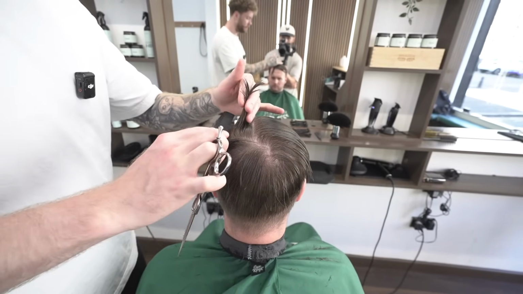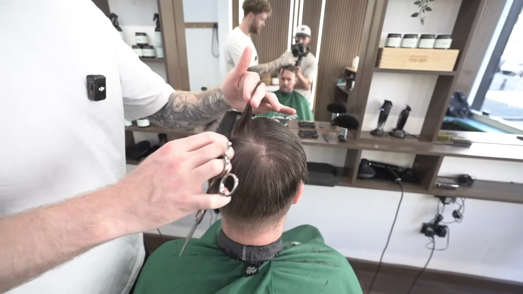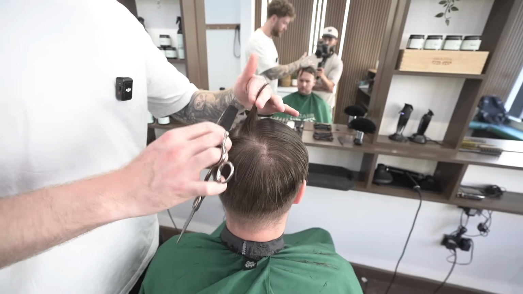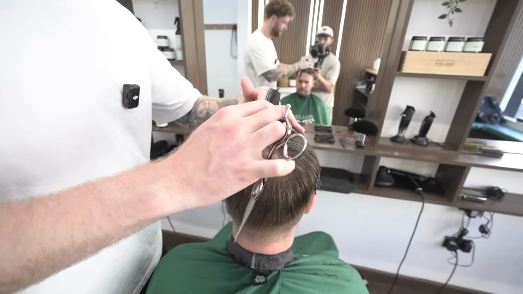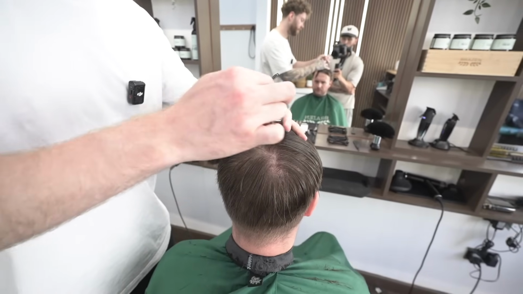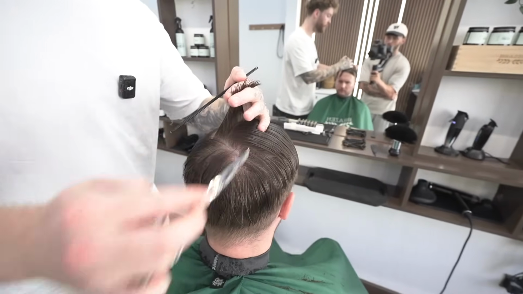So this side is the side that's going to be sweeping over to the other side as well. So we maybe need a little bit more length on this side than the other. We might need to connect this corner more than the other side.